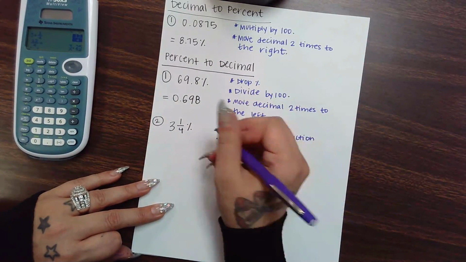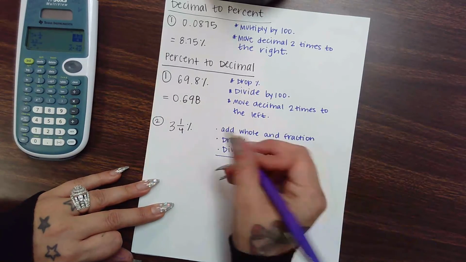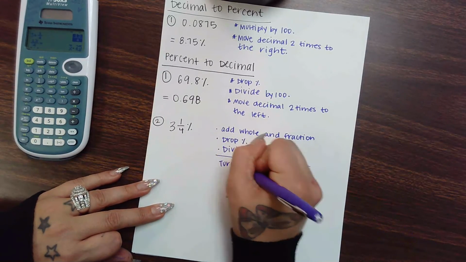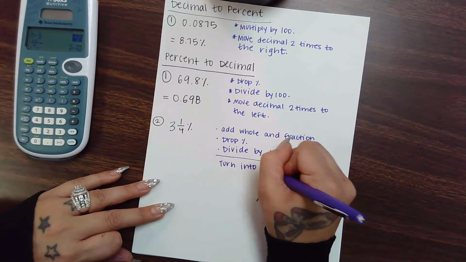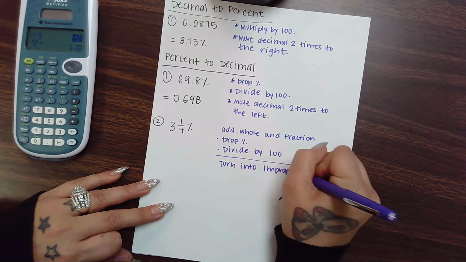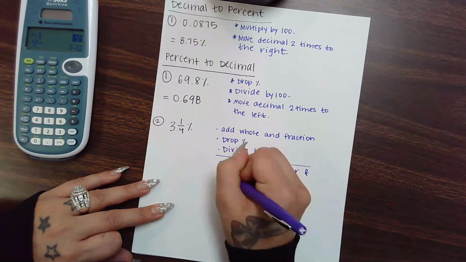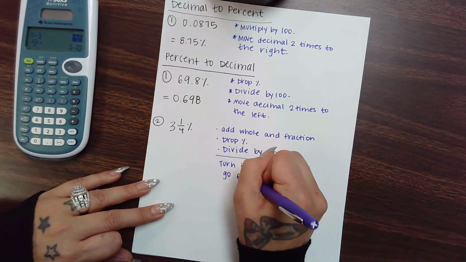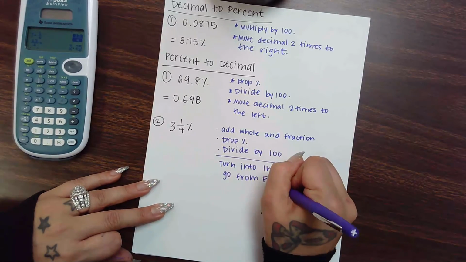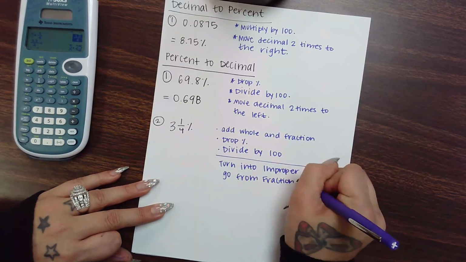So that's all kind of one thing there. Or you can turn it into improper and go from a fraction to a decimal.